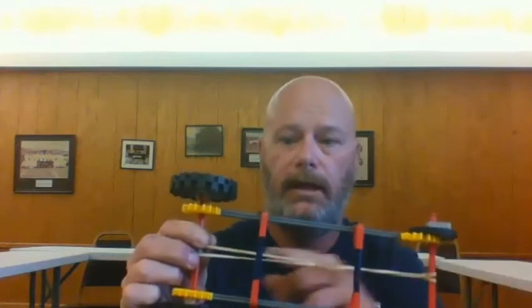So let's put all of those vocabulary words that we just discussed into an applicable illustration. What I have here is a car made from K'NEX, and I have a rubber band right here that is attached to the front axle and the rear axle. When I twist it, I am creating elastic potential energy in the rubber band. Once I have it twisted, I have potential energy stored in the rubber band.